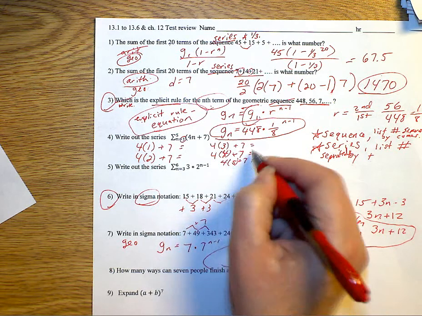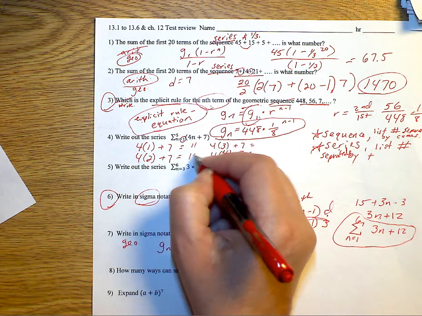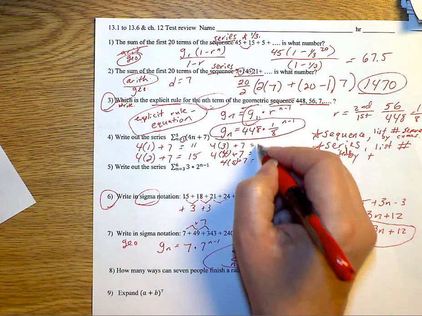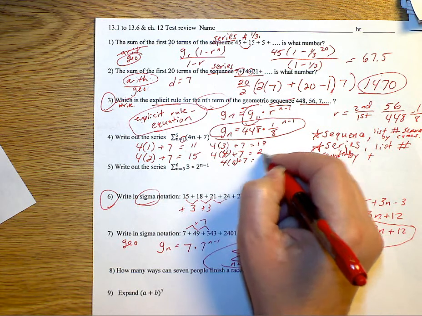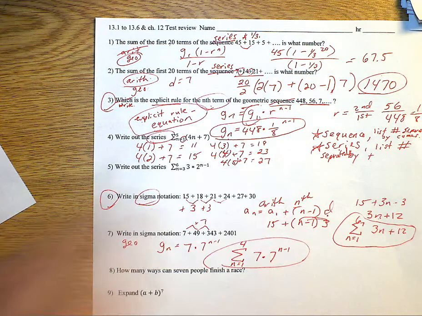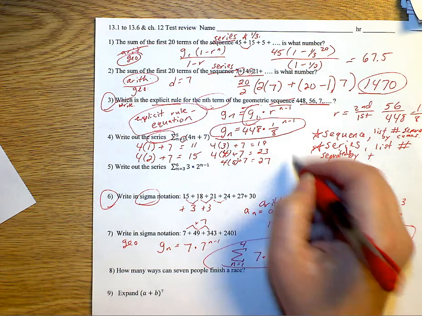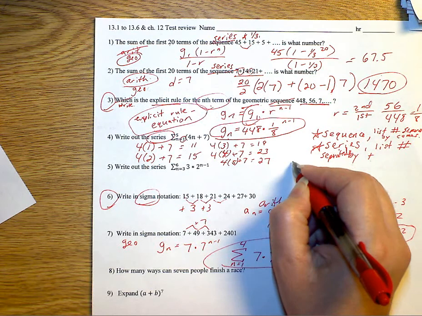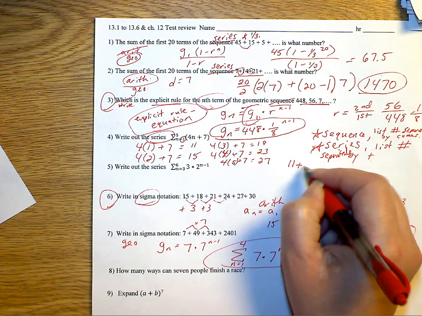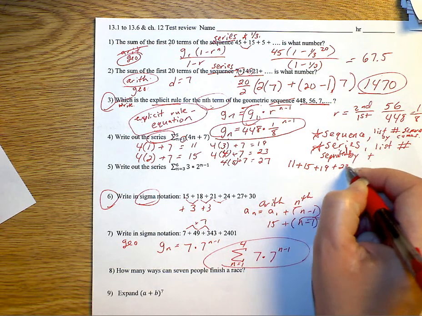So when you do that, you put that in your calculator, you get 11, 15, 19, 23, 27. So literally, first of all, we have writing out the series. Is that separated by commas or plus? Plus. So when you do number 4, you want to go 11 plus 15 plus 19 plus 23 plus 27.